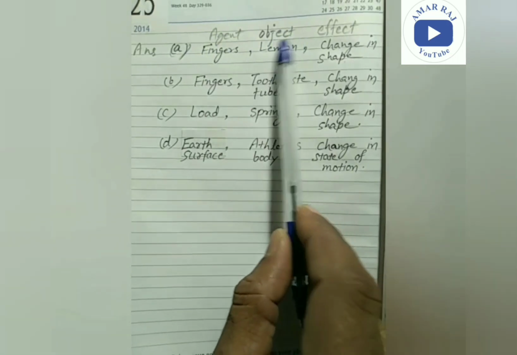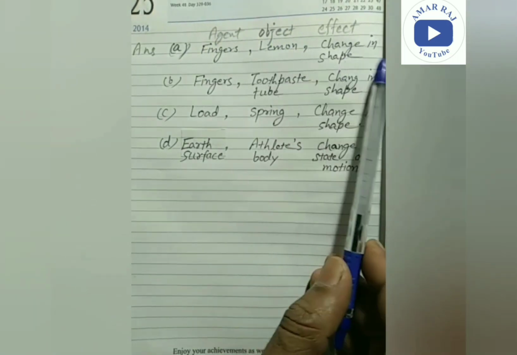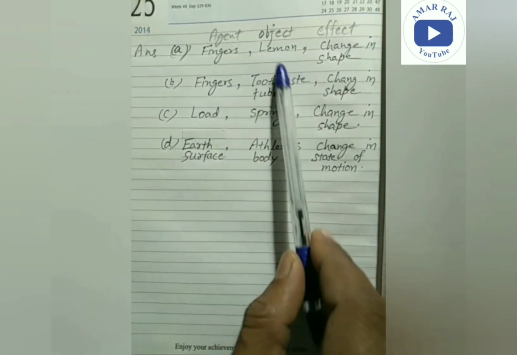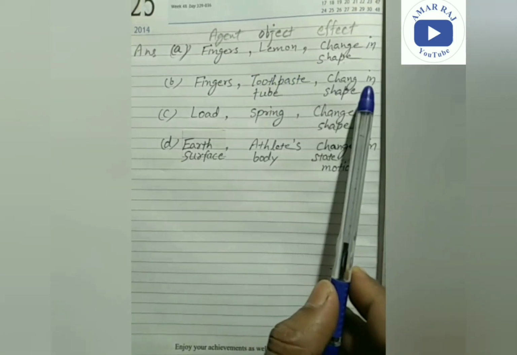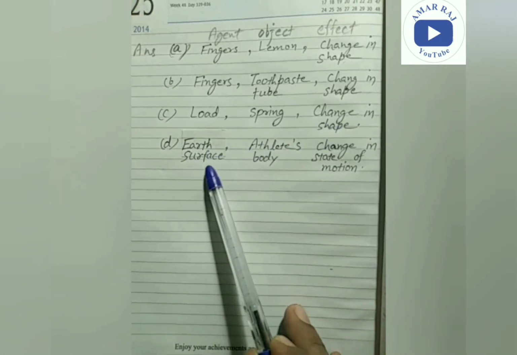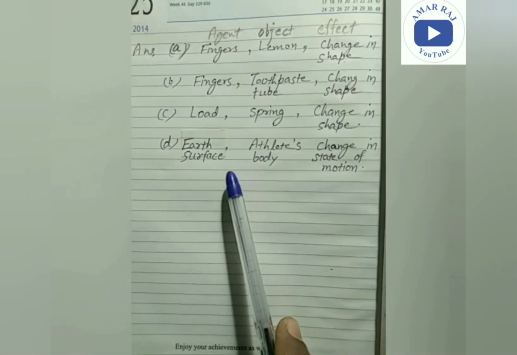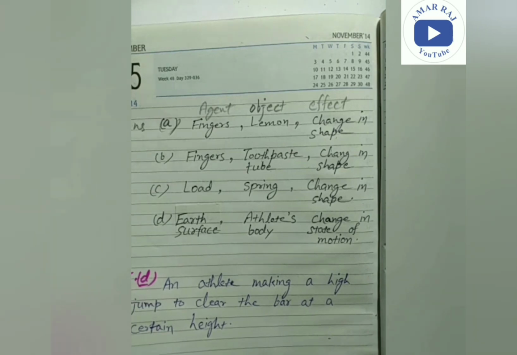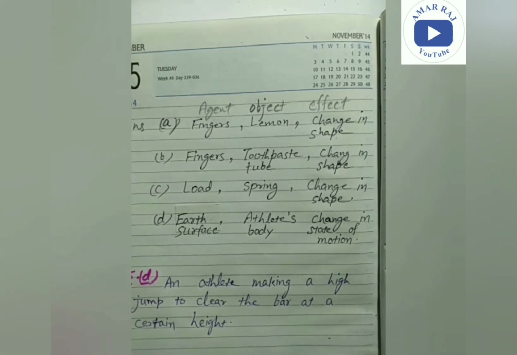So as we have discussed, the agent in the first case was fingers. So you can write muscles of fingers also. The object which receives force is lemon, effect change in shape. The second also, agent of force fingers, object toothpaste tube and effect change in shape. Third like this. Now question number D I have written separately because its answer is of slightly different nature from the upper two. An athlete making a high jump to clear the bar at a certain height.